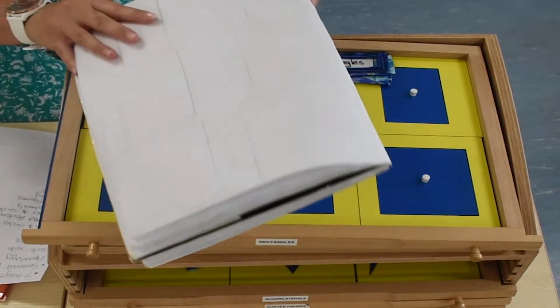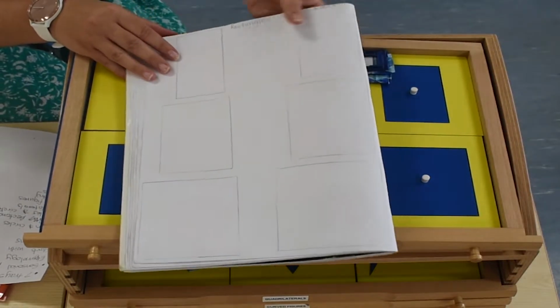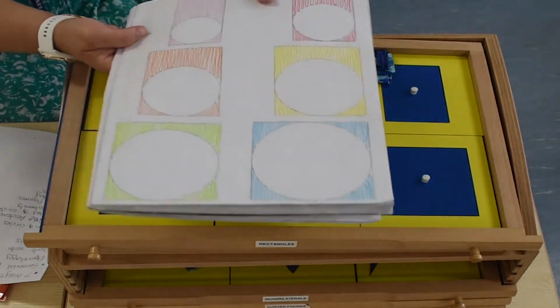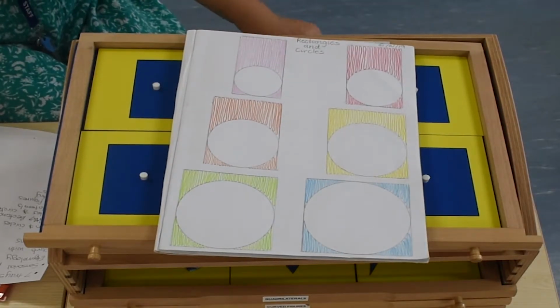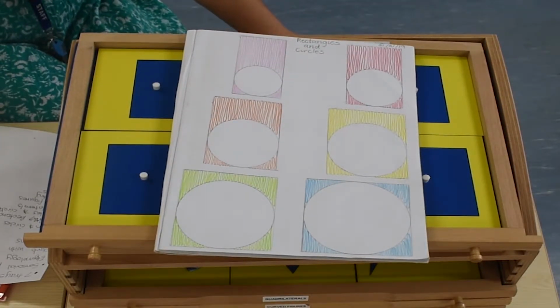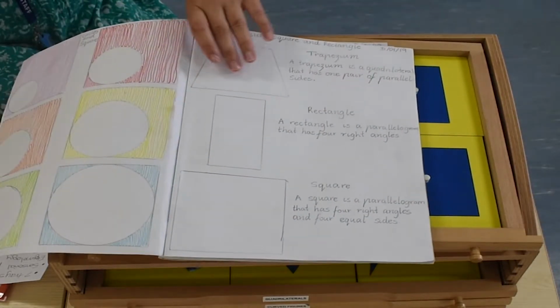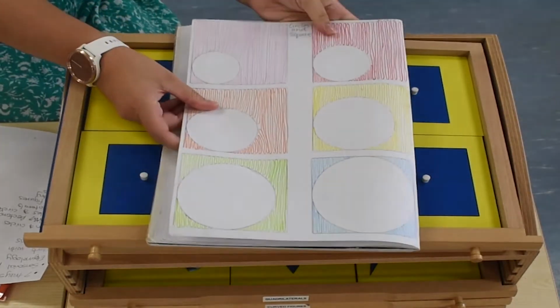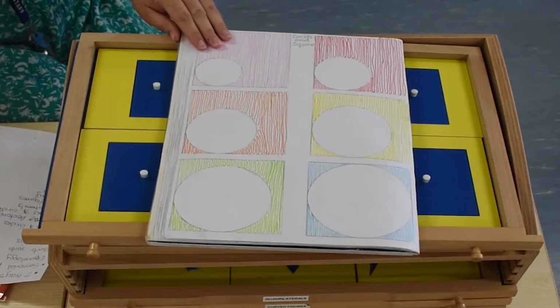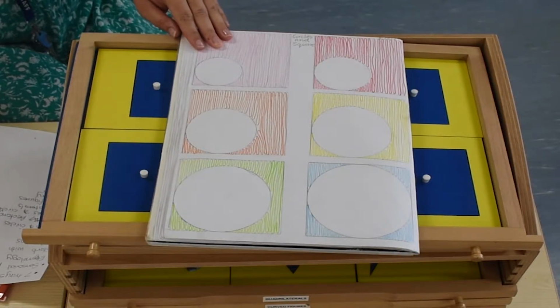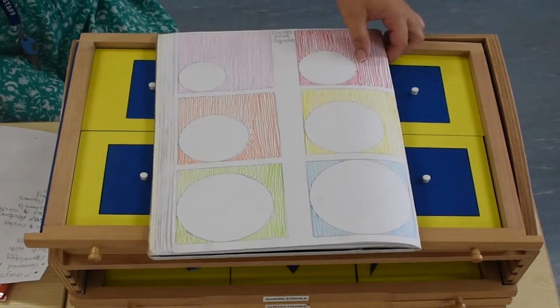Again, the children have traced the rectangles, but then we bring the 2 trays together, the circles and the rectangles, and explore that sensorial element to them. And then we do the same with the squares, just the square. So you can see as the diameter of the circle gets wider, it takes up more and more space of the square.